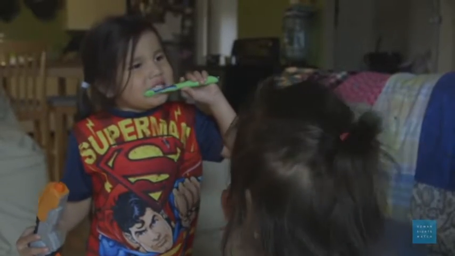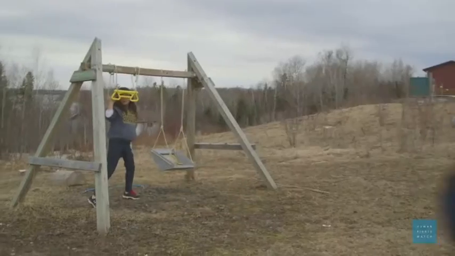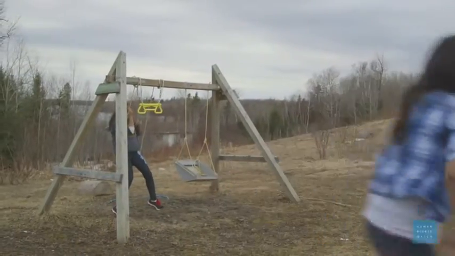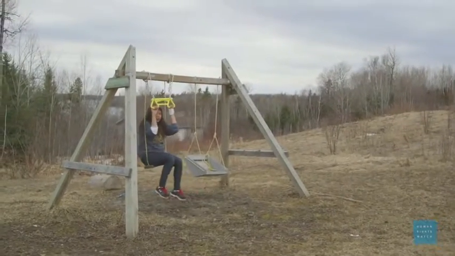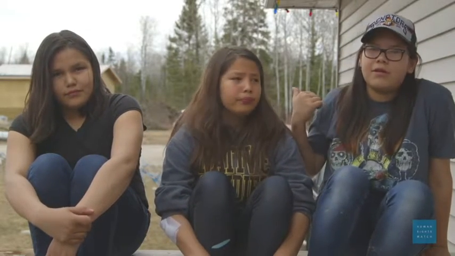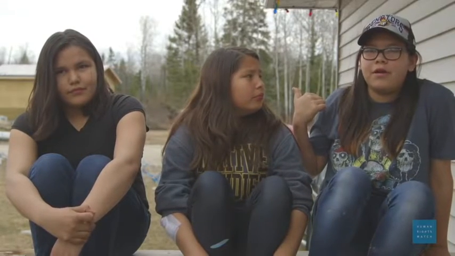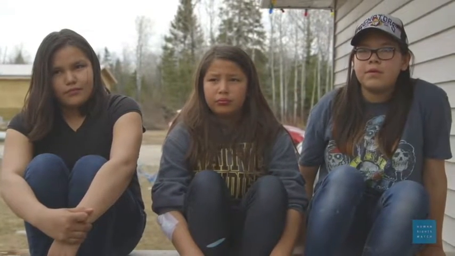I have a 3-year-old right up to a 13-year-old, 5 girls in total who have been raised without good clean water. Our whole lives we have been under a boil water advisory. Our fountains over at the school are all covered up because we can't drink from them anymore.